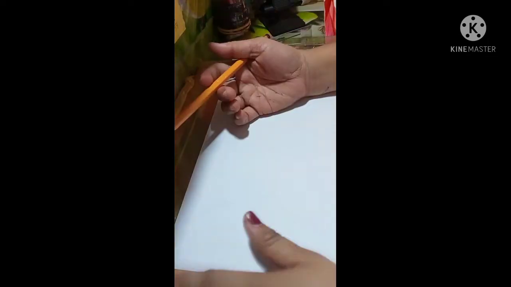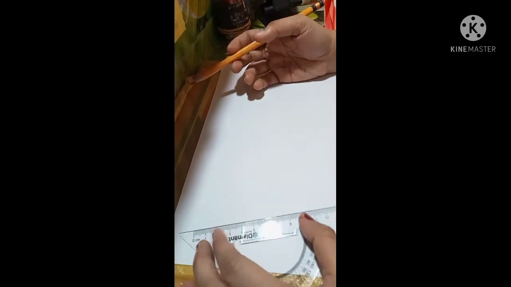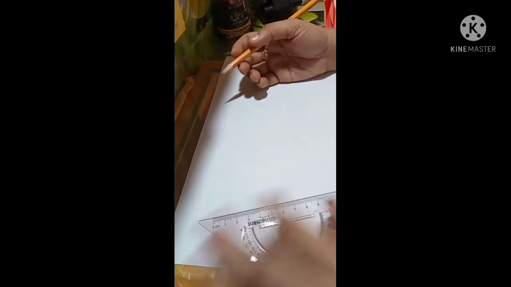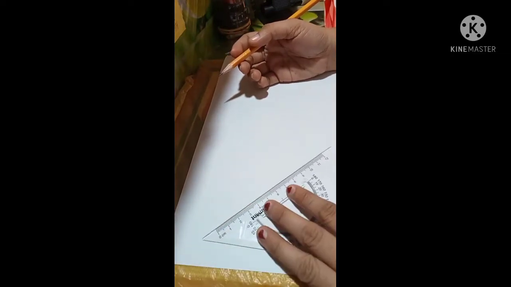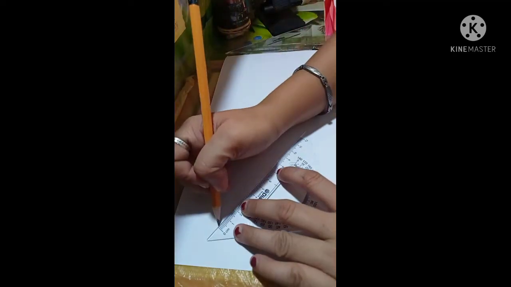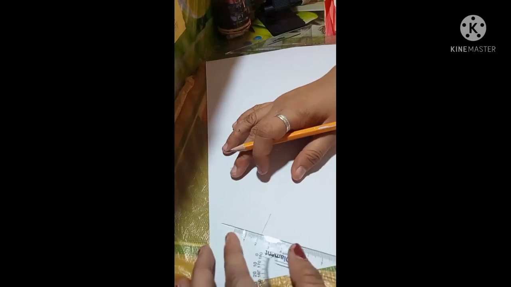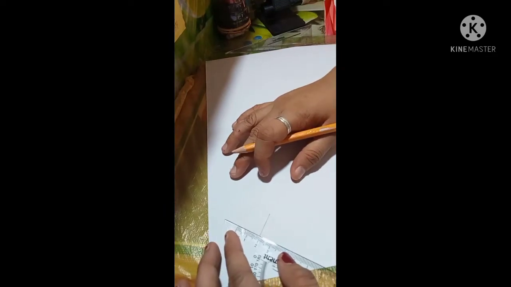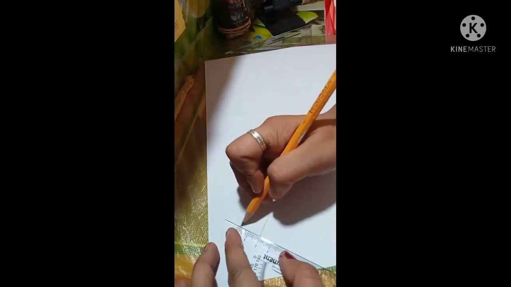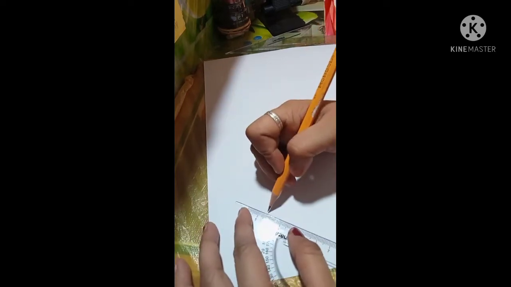Wait, I'm sorry because I'm not good at sketching. I still need a guide. Okay, like this. I think it's good now. It's accurate now for the ladder that I want to show.